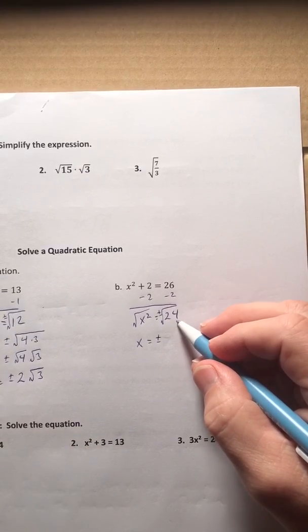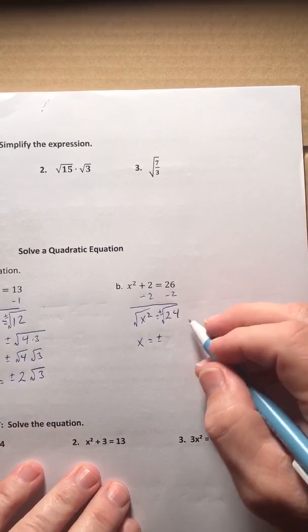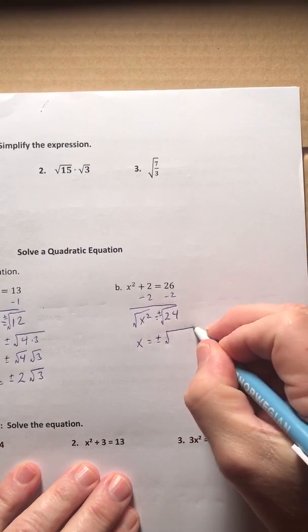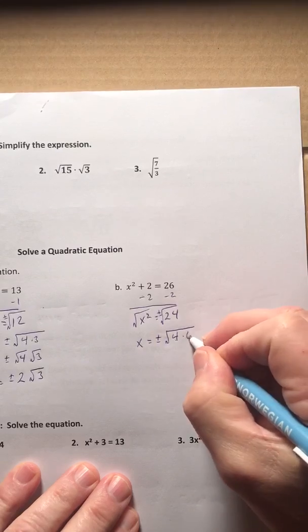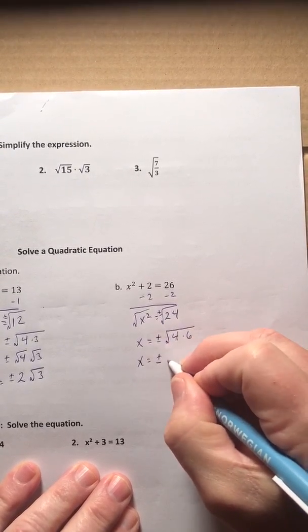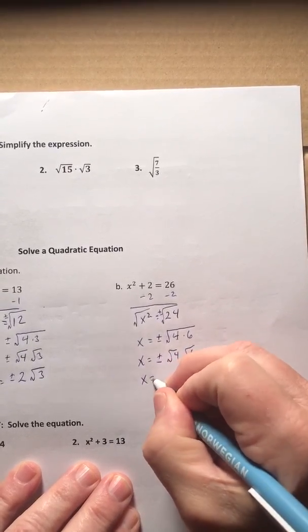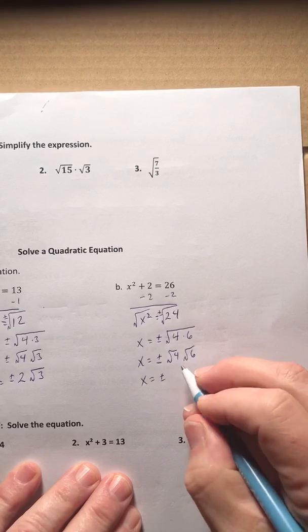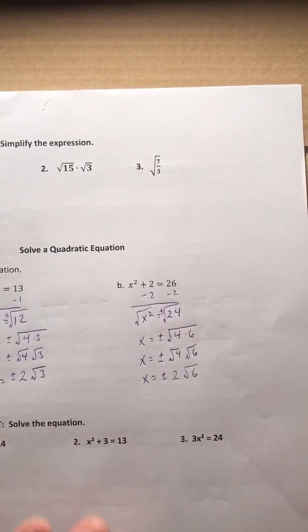A perfect square factor that's in 24 is 4. So we're going to make this into 4, and I always write my perfect square first, times 6. So again, we break it up: x equals plus or minus root 4 times root 6. The square root of 4 is 2, so I get 2 root 6.